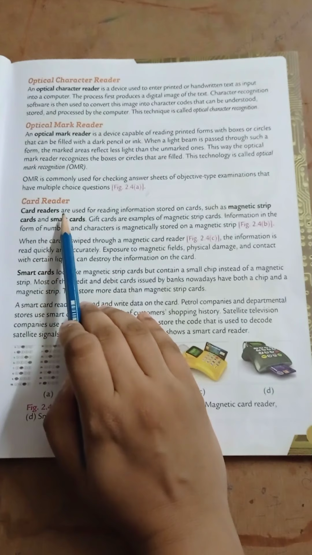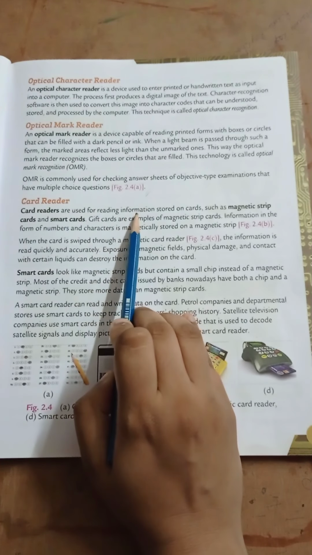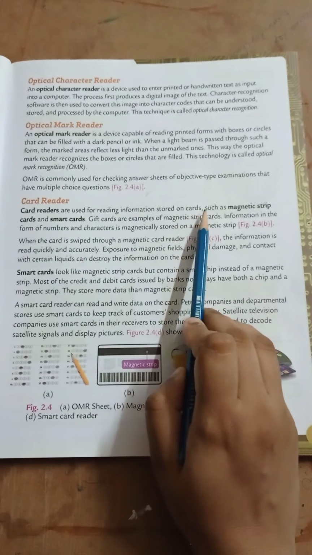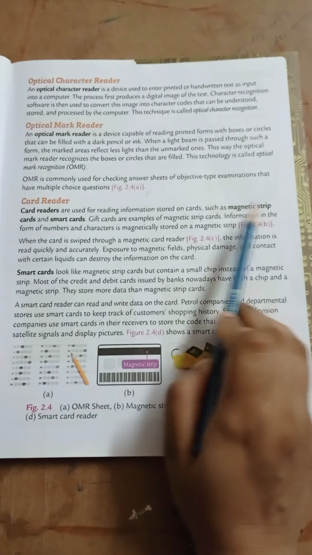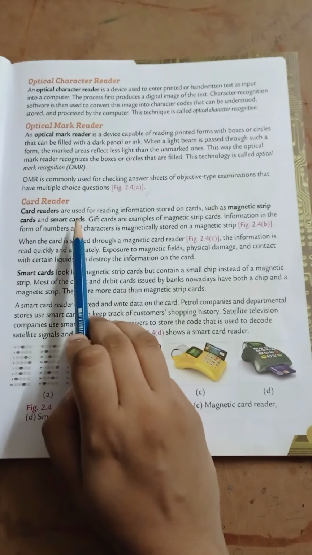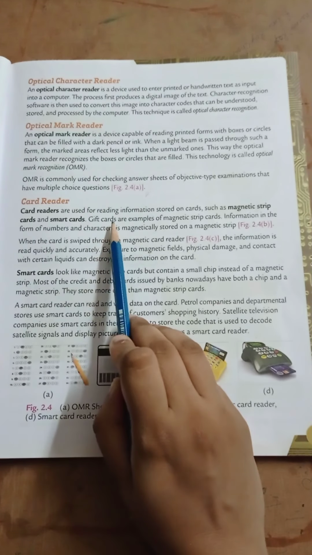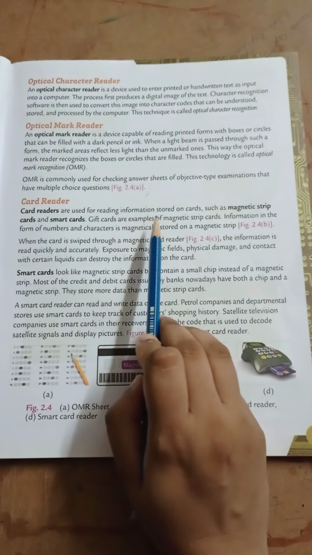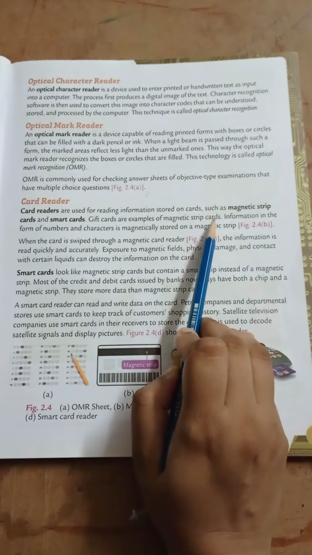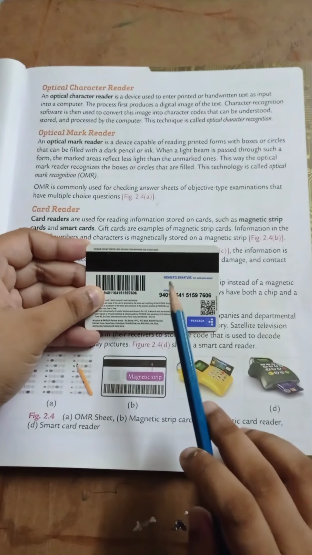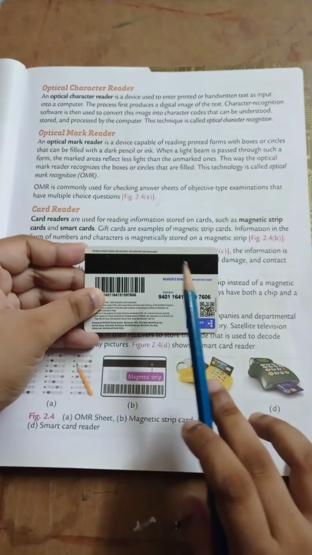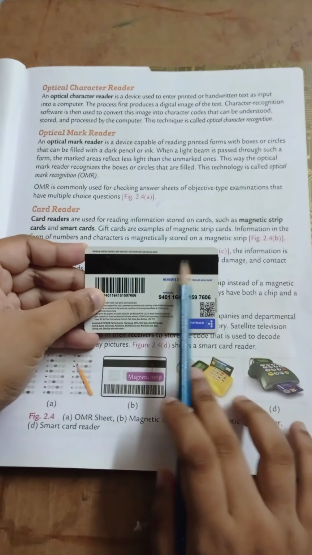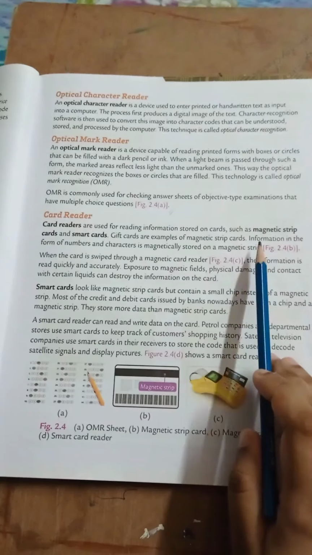Card readers are used for reading information stored on cards such as magnetic strip cards, smart cards, etc. Gift cards are an example of a magnetic strip card. This is the magnetic strip card. This black section is the magnetic strip.